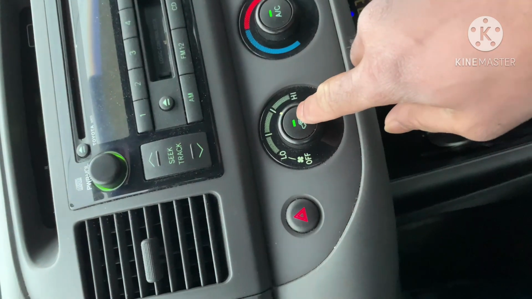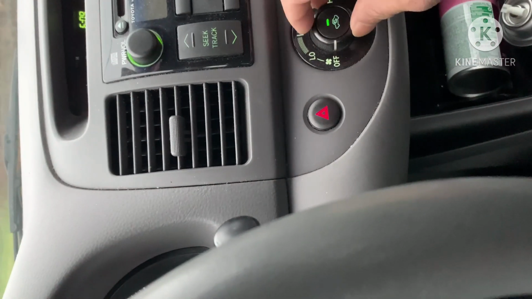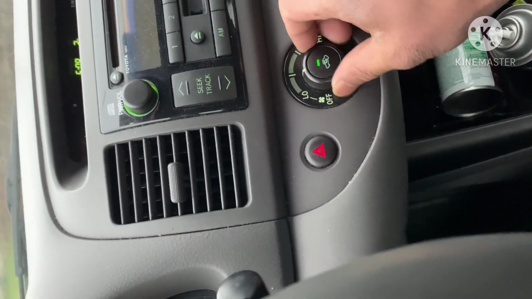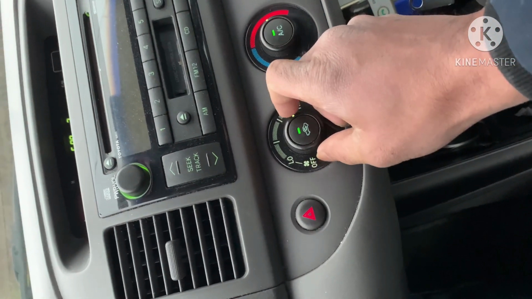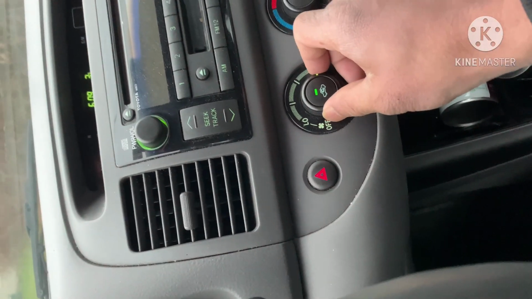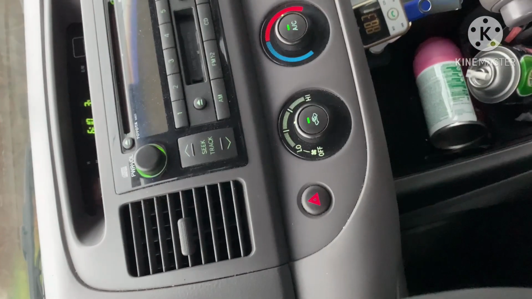Okay, now this is the fan control, like fan speed. If you run the AC or heat, the fan will give you the air. So you can control the fan by putting it on high or low, or you can turn it off. So this green light on means the fan is on.